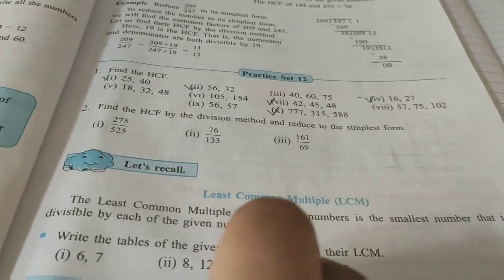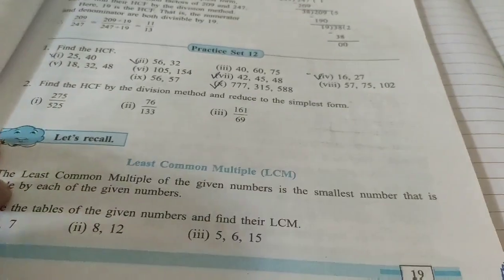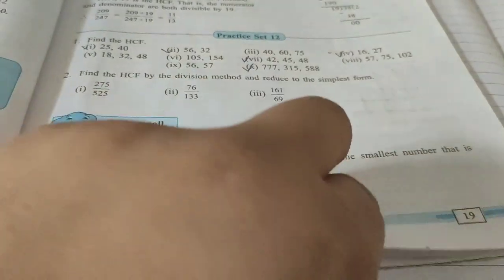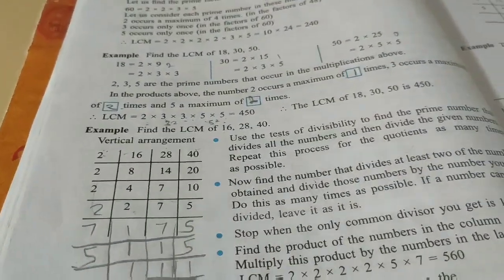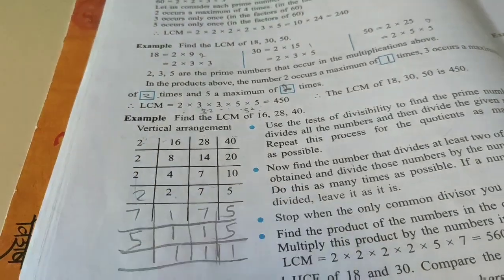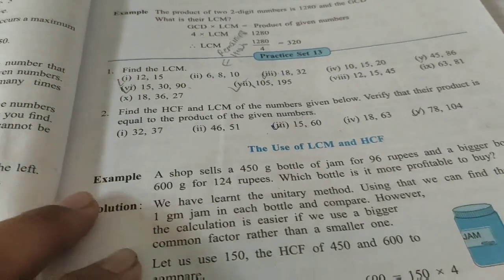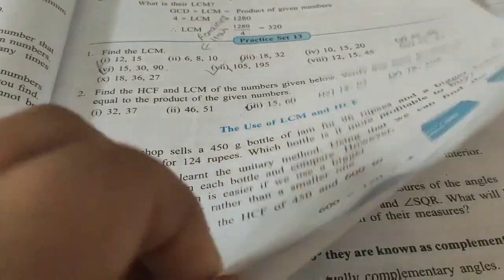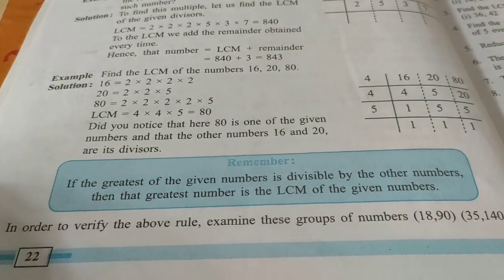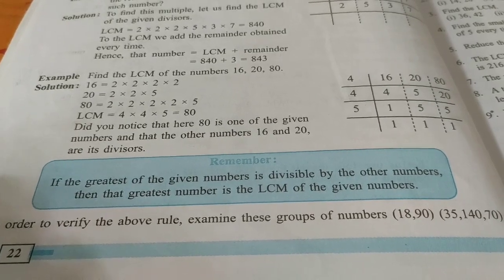Practice set. Least common multiple, lowest or least. The least common multiple of the given numbers is the smallest number that is divisible by each of the numbers. It is also the same, but we have to multiply all the numbers here and reach till 1. Use of HCF and LCM. Then remember, if the greatest of the given numbers is divisible by the other numbers, then the greatest number is the LCM of the given numbers.